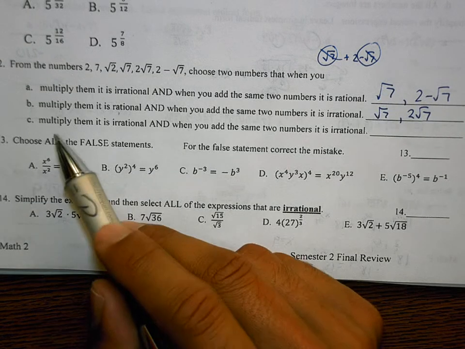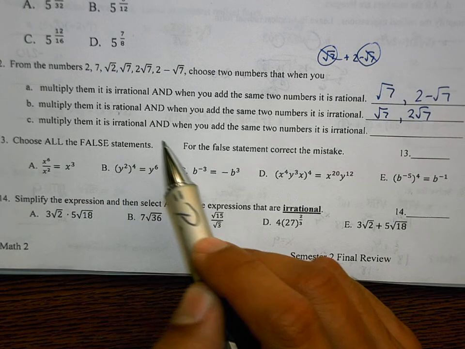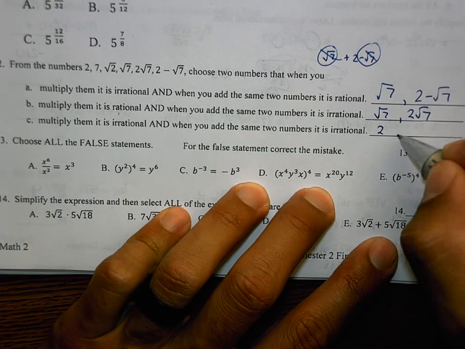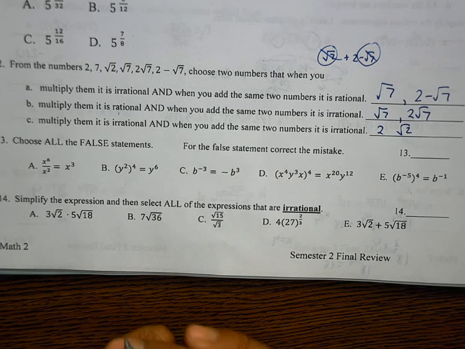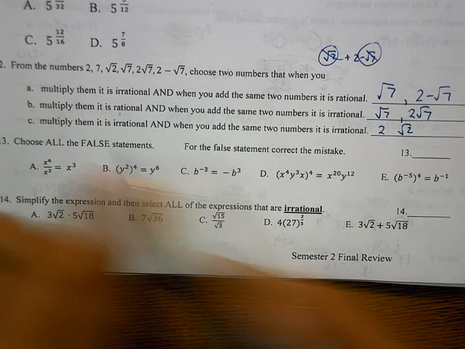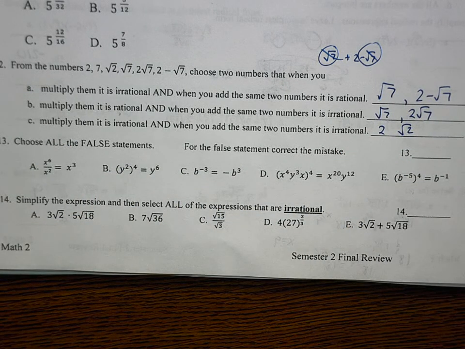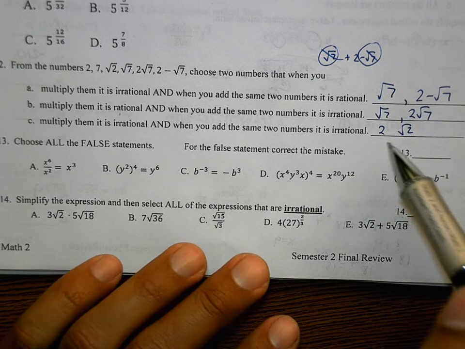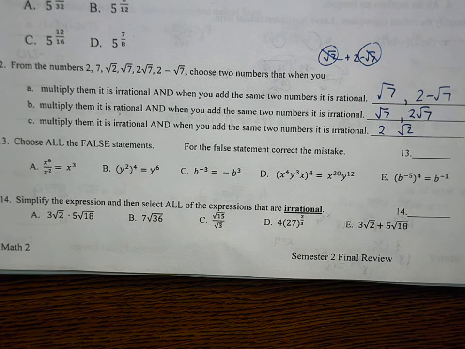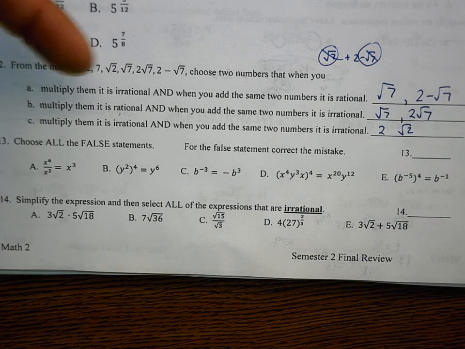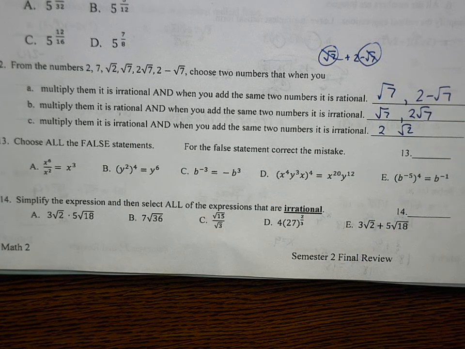Let's keep this one. Now for part 2, answers vary on this one. If I multiply 2 times root 2, it becomes 2 root 2. It's irrational. If I add them, 2 plus root 2 is still 2 plus root 2. It's still irrational. I could have chosen any whole number, integer, and any radical, and it would have worked as well. So that's where I'm going to end your notes.